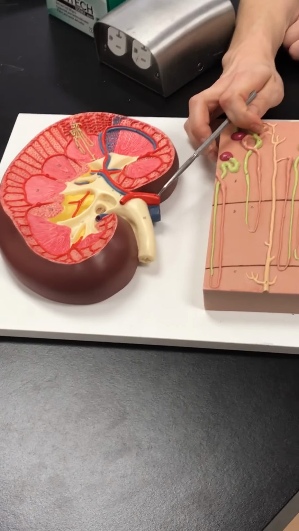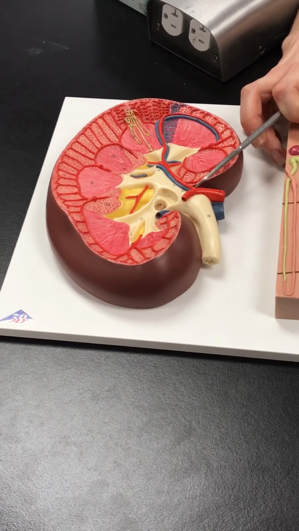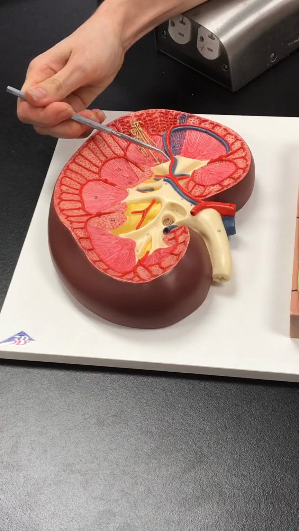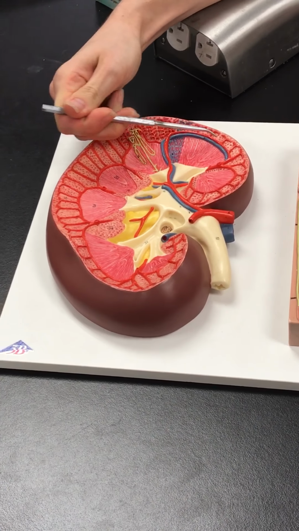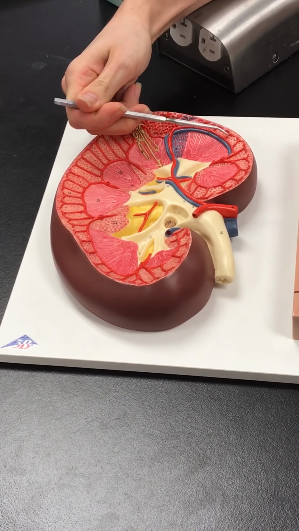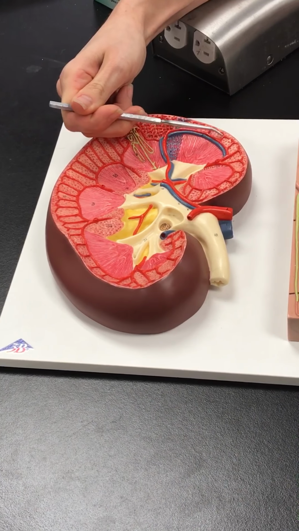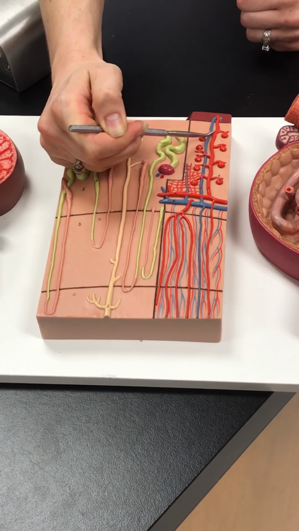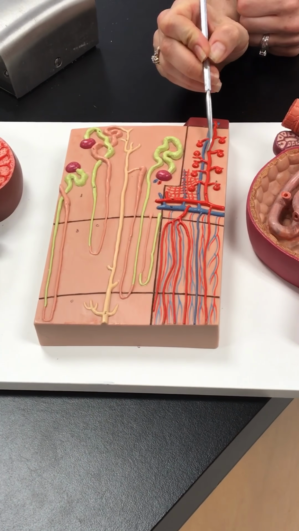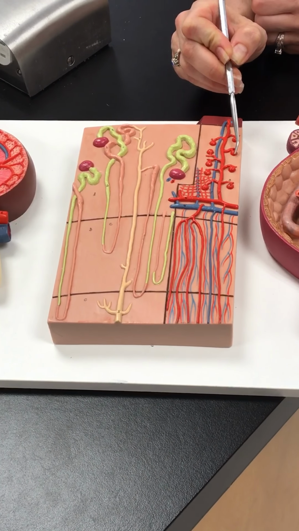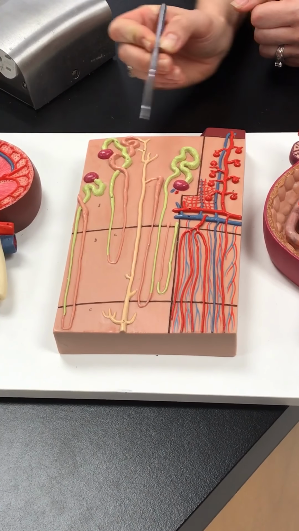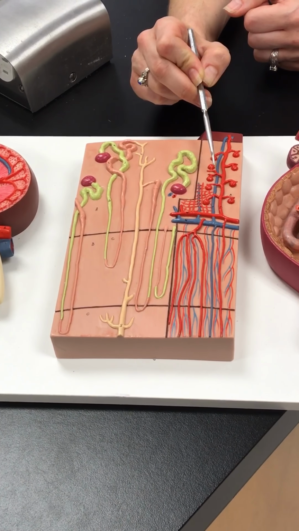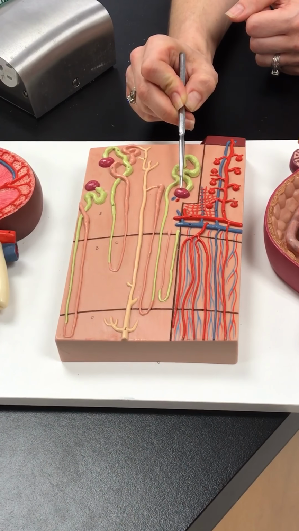So doing vessels on the way in, you have the renal artery, segmental artery, interlobar artery, arcuate artery, cortical radiate or interlobular. Afferent would go to the glomerulus. This has the capsule over the glomerulus. So this would be a renal corpuscle.